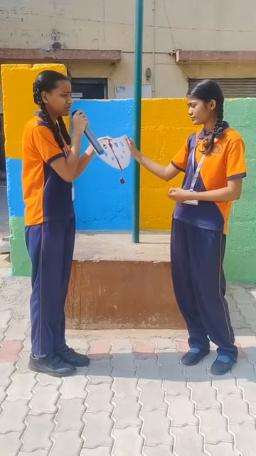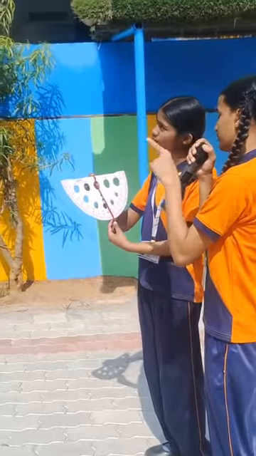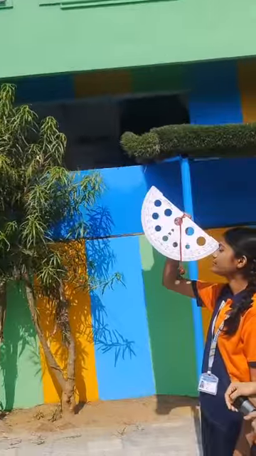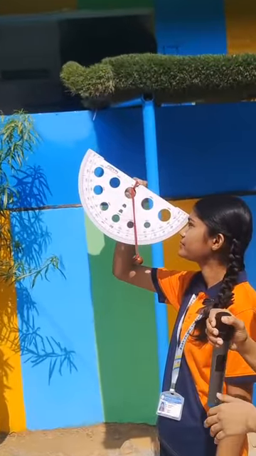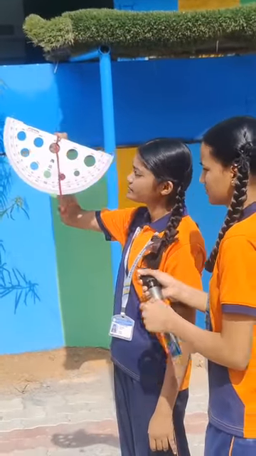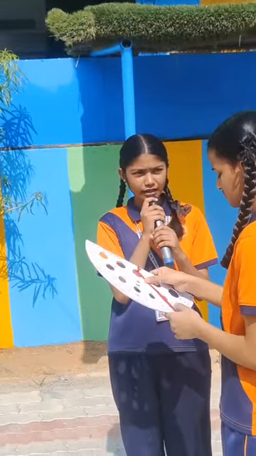Now let's go 10 meter away from the pole. Using this device, see the top of the pole. Now the angle of elevation formed is 60 degree. Now we have found the angle of elevation.